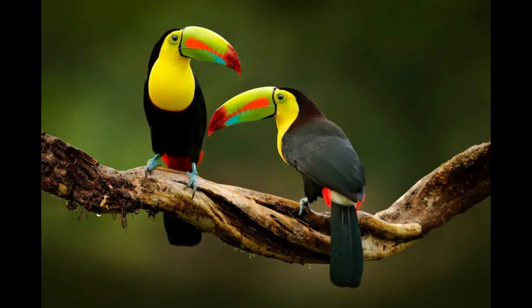Now, the bright feathers might seem like they would attract predators, but in the dappled light of the rainforest canopy, their colors actually help them blend in with fruit and flowers and leaves. So it's a type of disruptive camouflage.